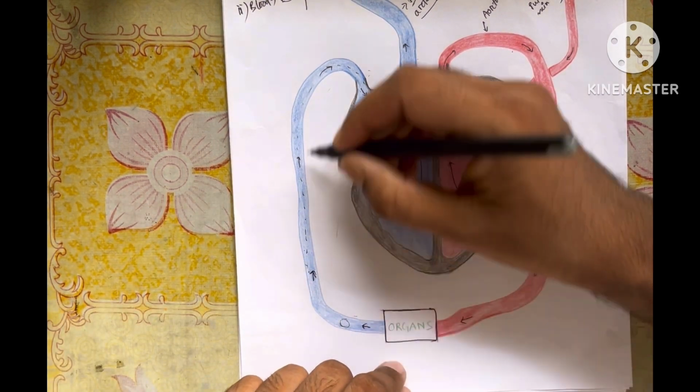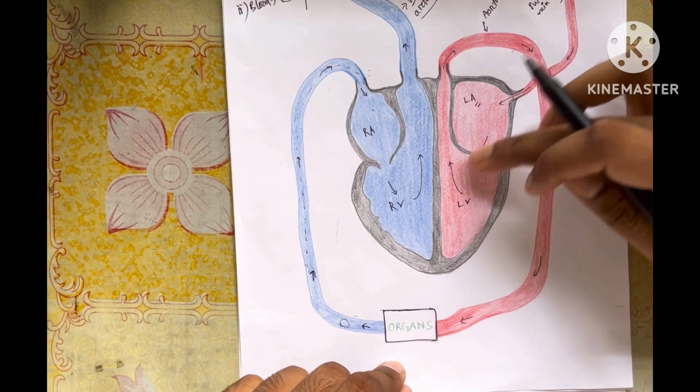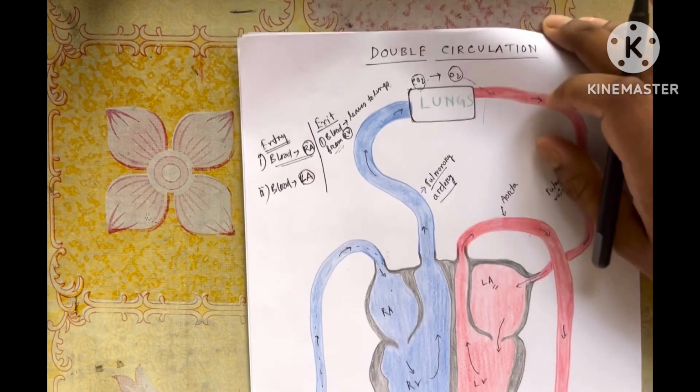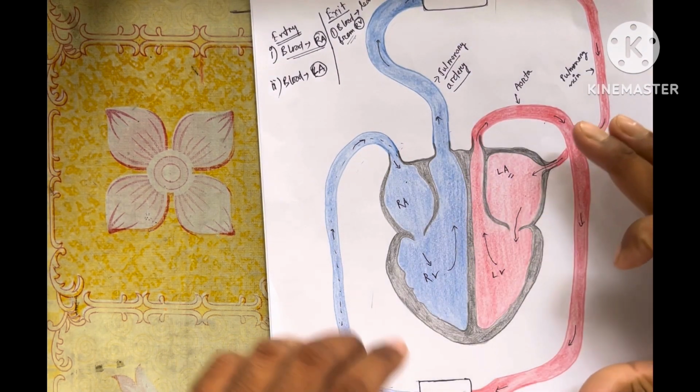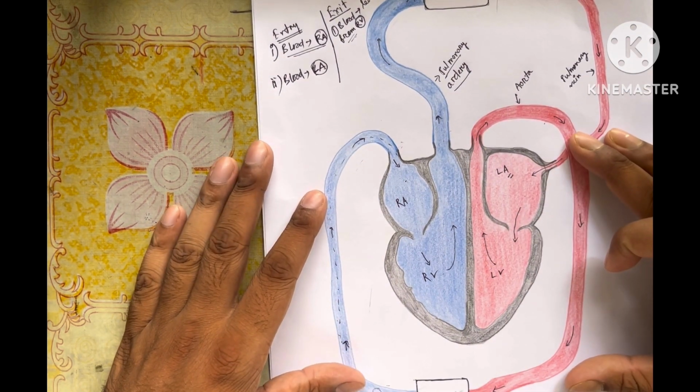Means organs to heart and from heart to organs, if we don't consider the lungs part, then it will be considered as systemic circulation.